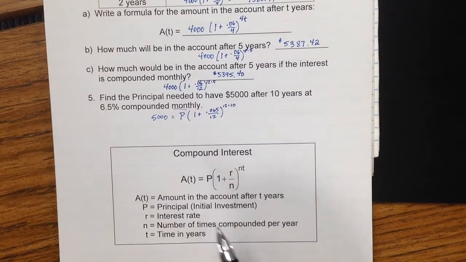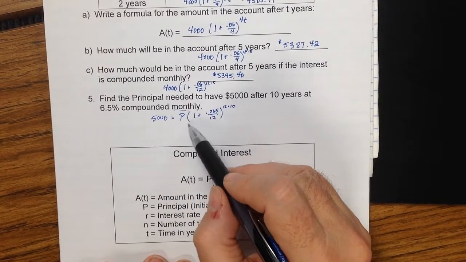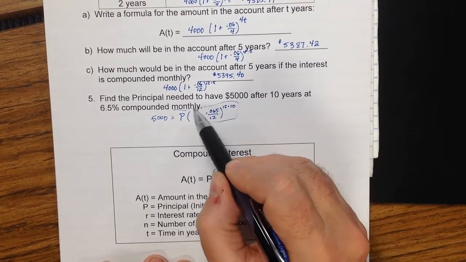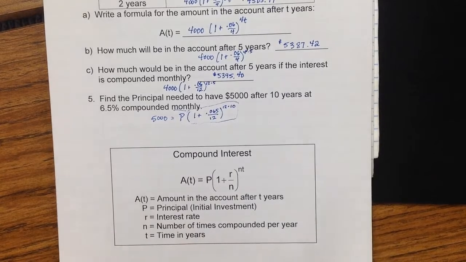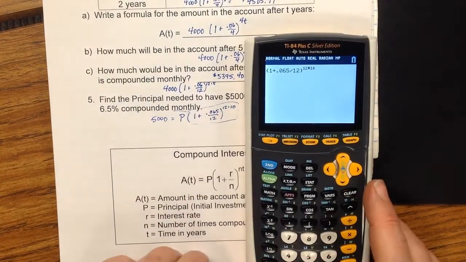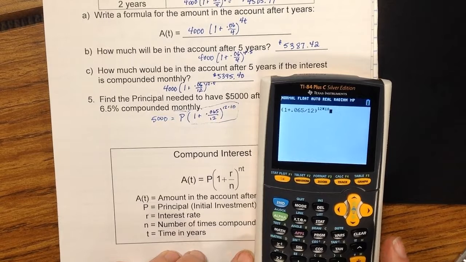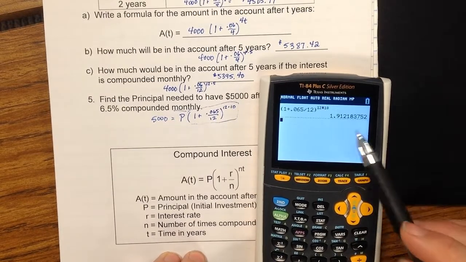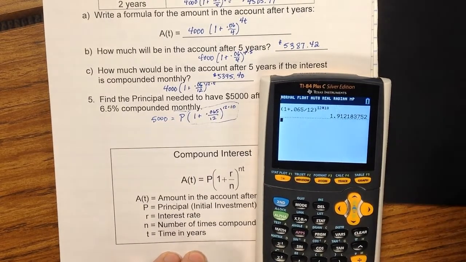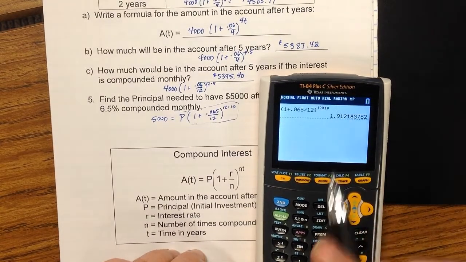So I want to solve for P here. So I'm going to put this part right here in the calculator. This is just a number, no variables in there. So I'm going to put that in the calculator. You'll see 1 plus 0.065 divided by 12 to the 12 times 10 power. And I get roughly 1.912, but I'm going to use the exact answer.